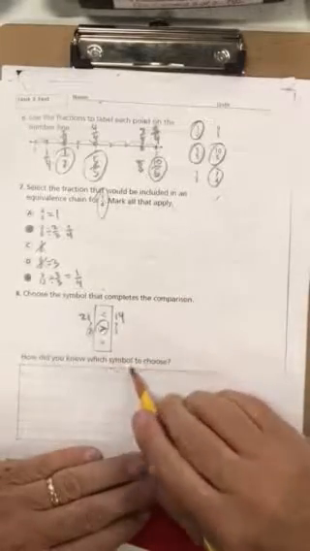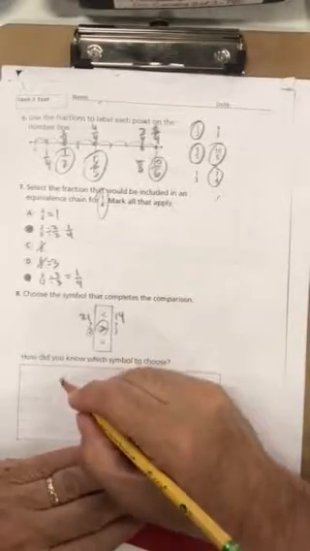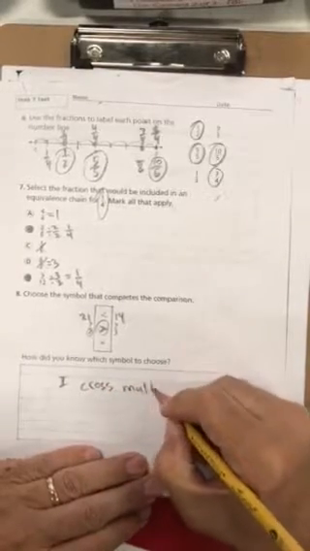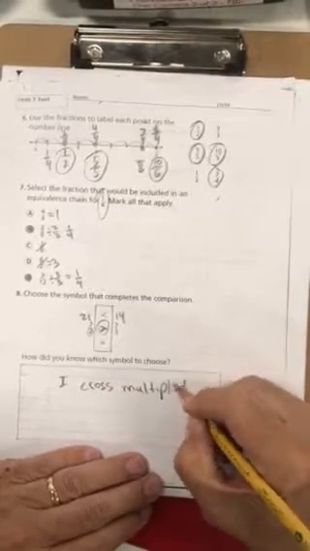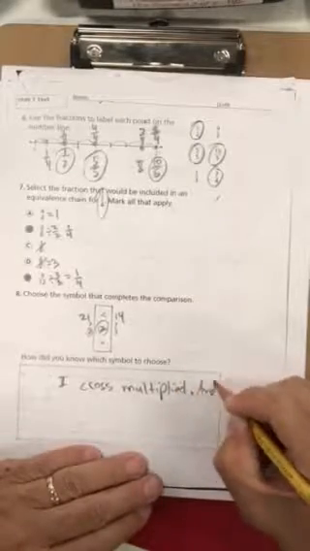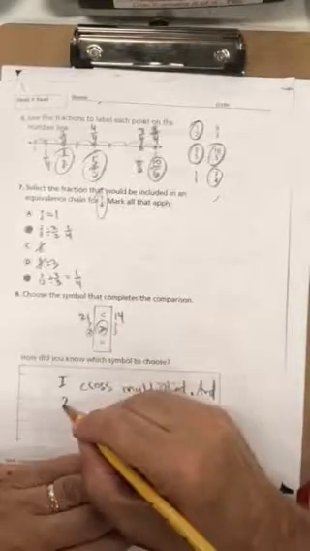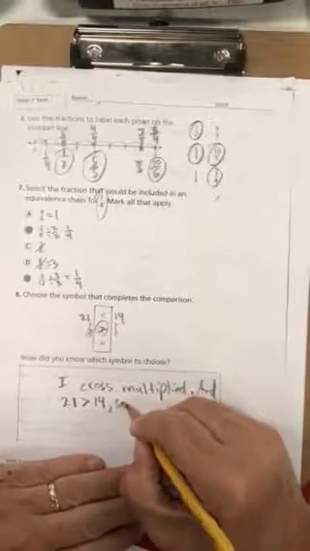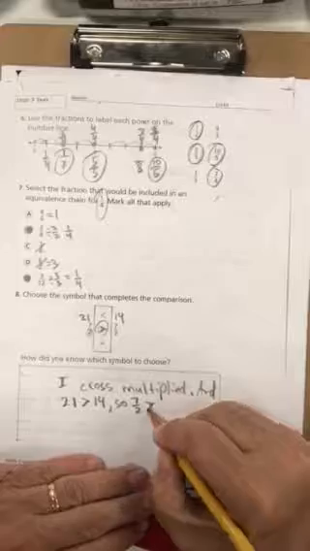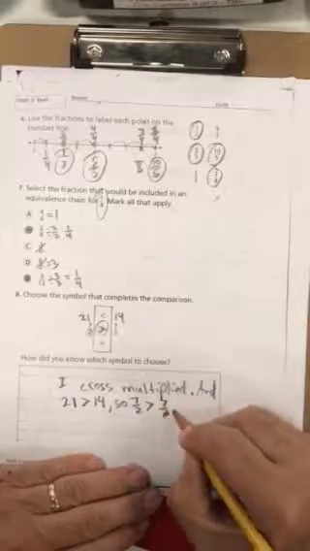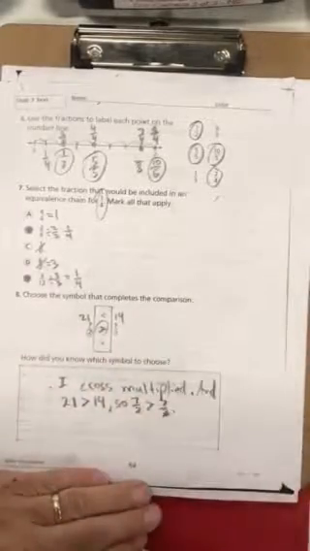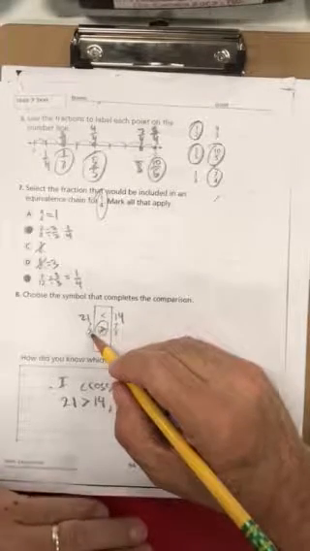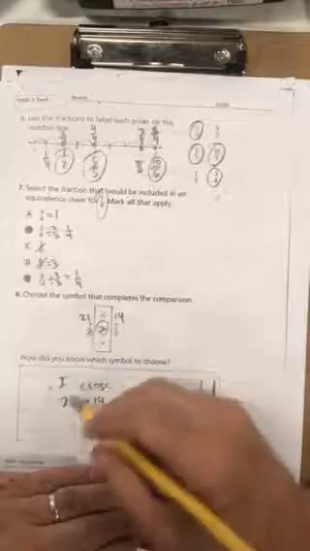How did you know which symbol to choose? You could say, I cross multiplied and 21 is greater than 14. So 7/2 is greater than 7/3. Or you could say, if the numerator is the same, then the smaller denominator has greater value.